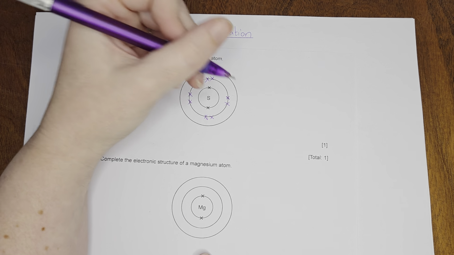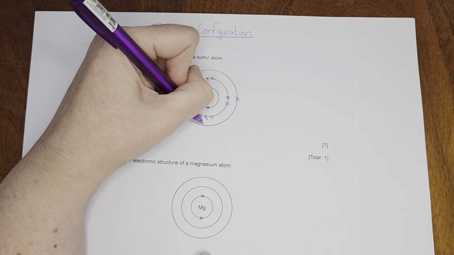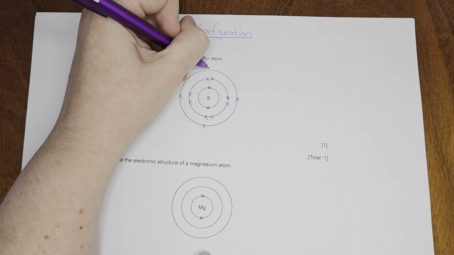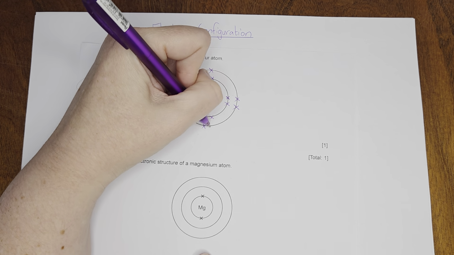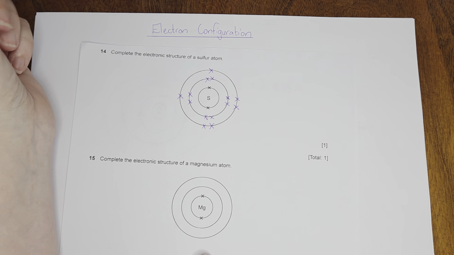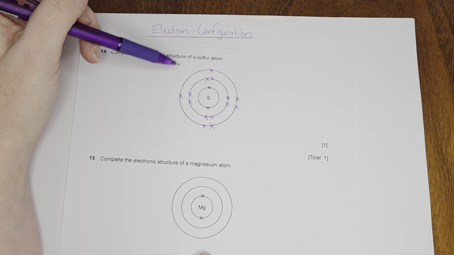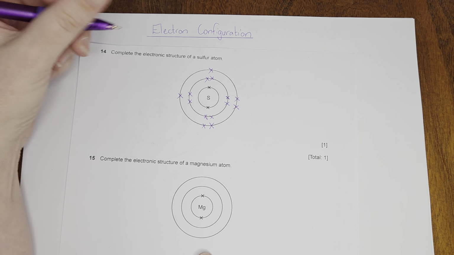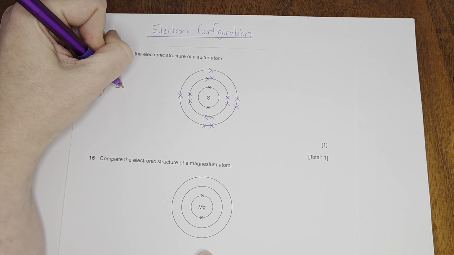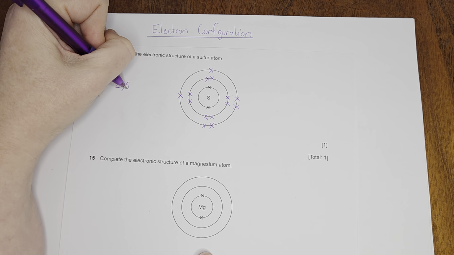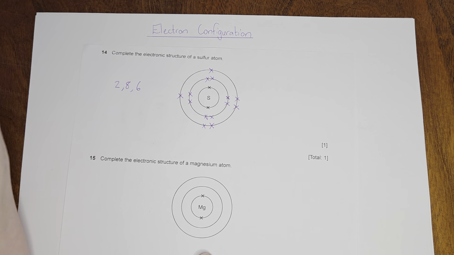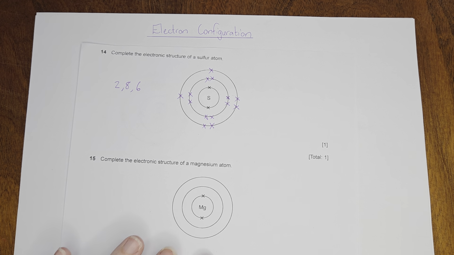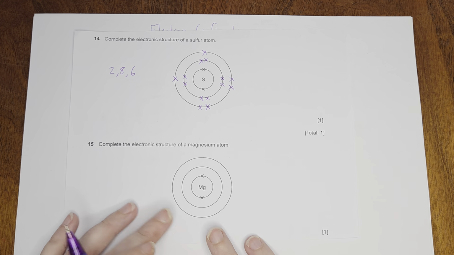Then I move to the next shell: 11, 12, 13, 14, 15, and 16. So there's my total. If I had to write that, instead of just drawing it, I would say 2, 8, 6.